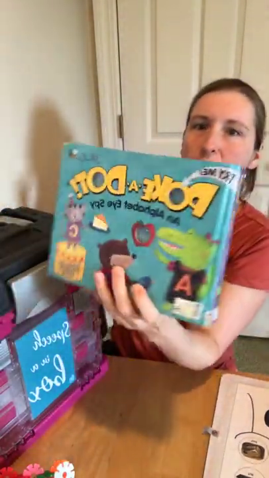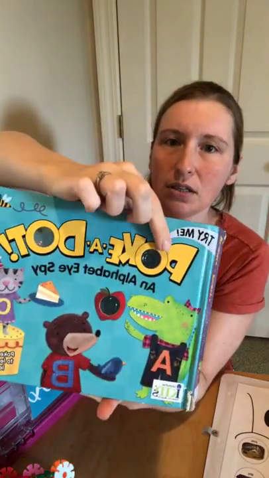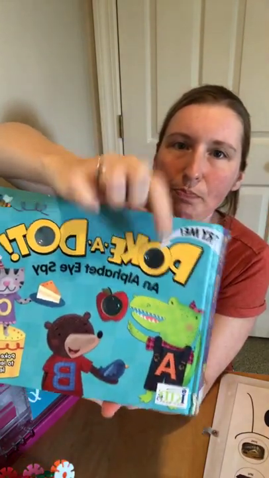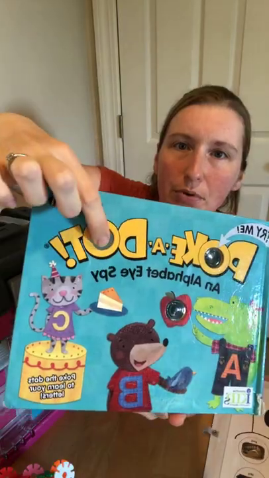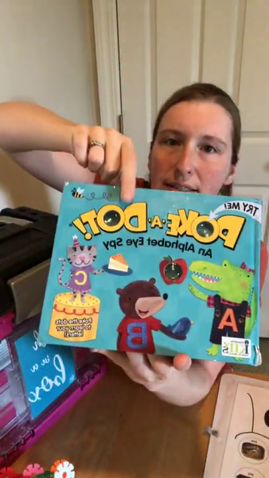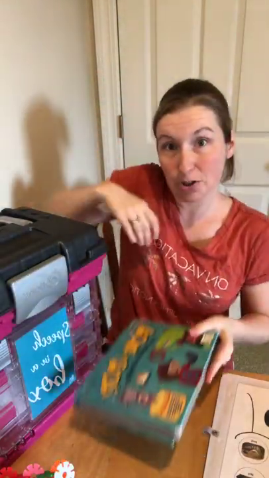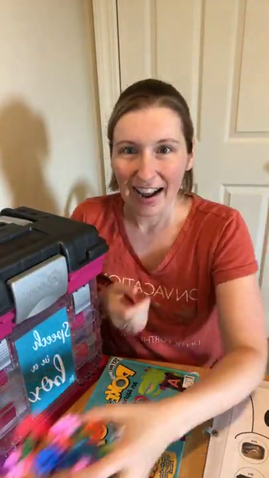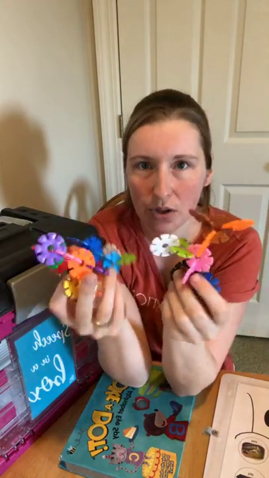There's a bunch of these Poke-a-Dot books in this series, and it's got these little poppers that you just pop through, and it's on all the pages. So this Poke-a-Dot, that's the series. There's a bunch of those. All right.